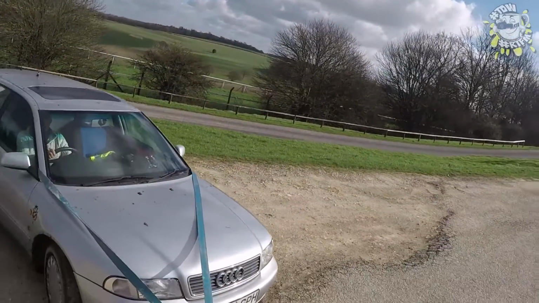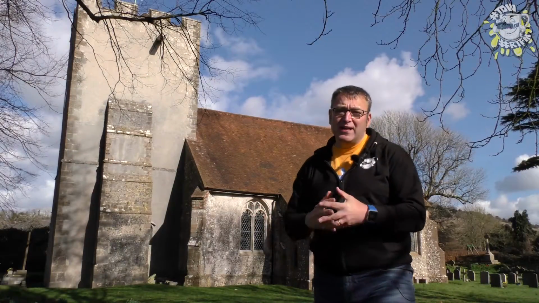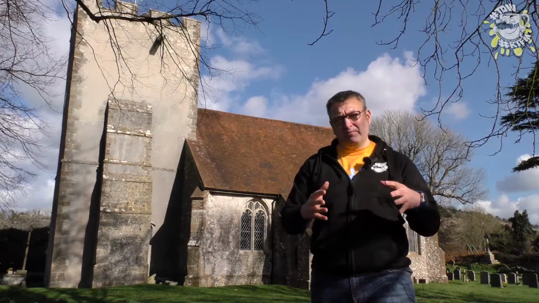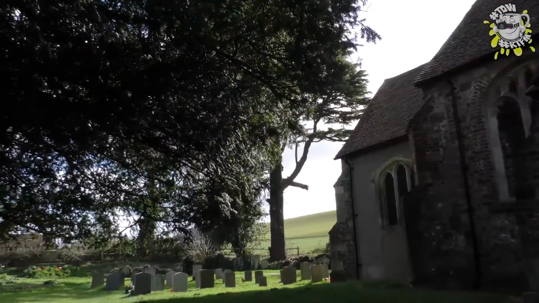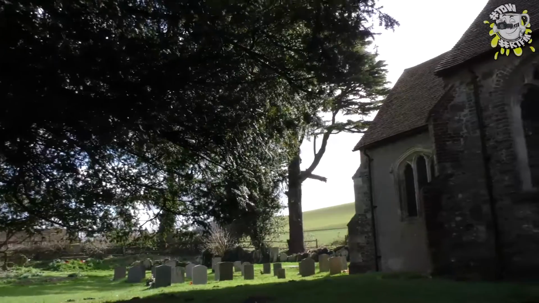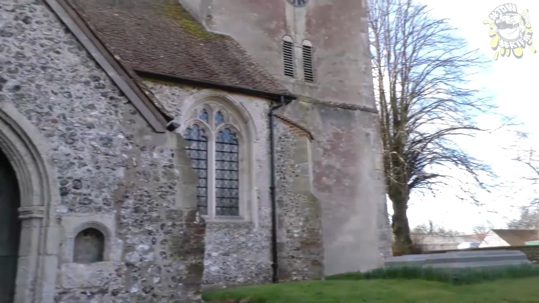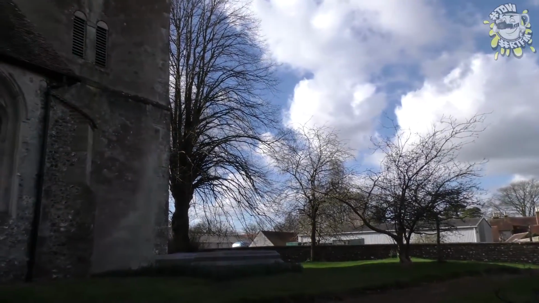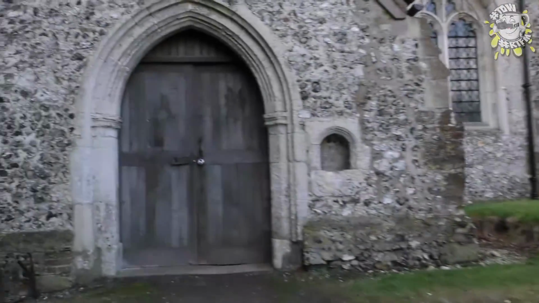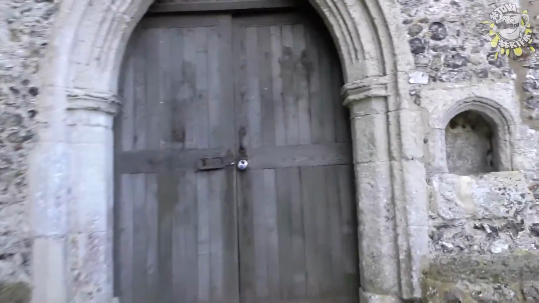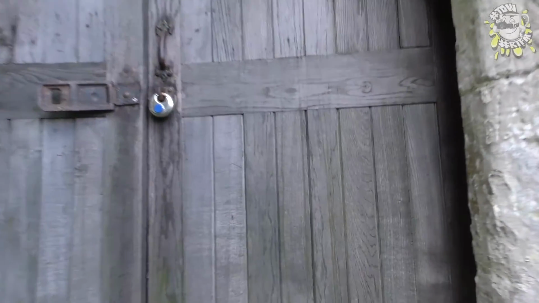But what about S1000D? Well, we've moved down to Singleton, which is one of the prettiest little villages you'll find here in the South Downs, and this is Singleton Church. They leave it open all the time, so we've taken a little bit of footage for you to have a look at. It's a stunning little church that sometimes on a summer's day you can just come and sit in and contemplate, and it's really, really pretty.